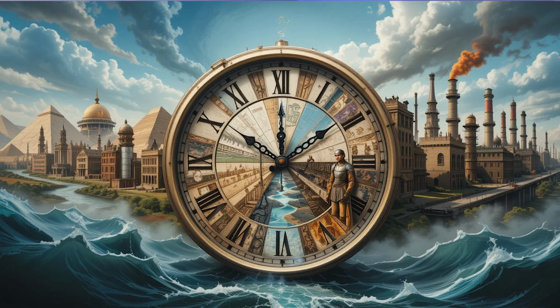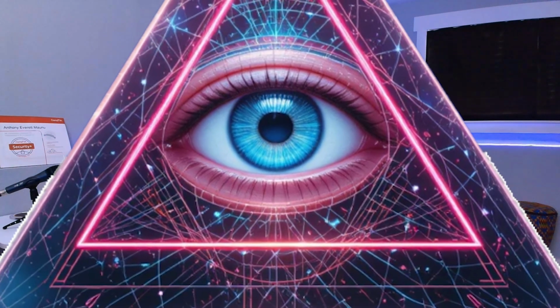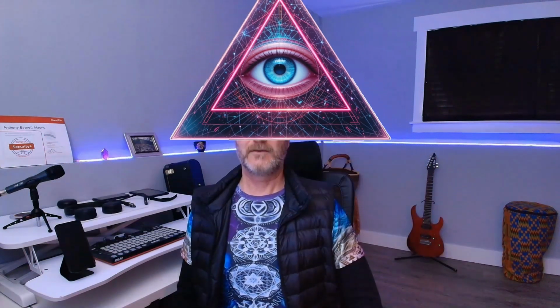Throughout history, legend speaks of an all-seeing eye, watching, observing, and uncovering hidden truths. In the world of cybersecurity, we have our own all-seeing eye, and its name is Nmap.